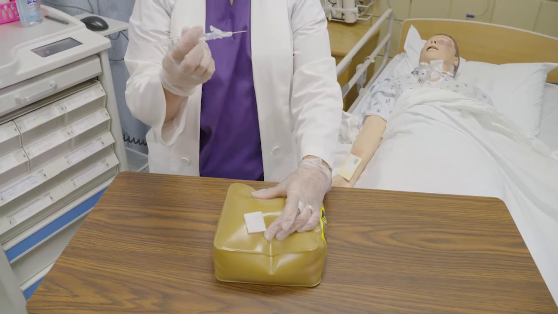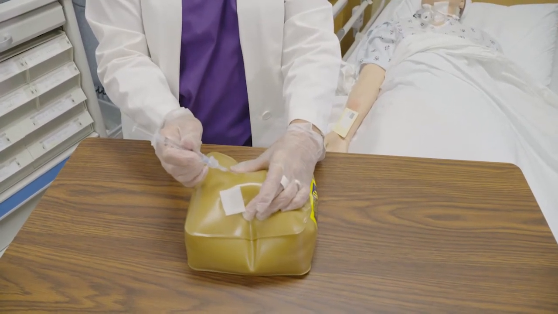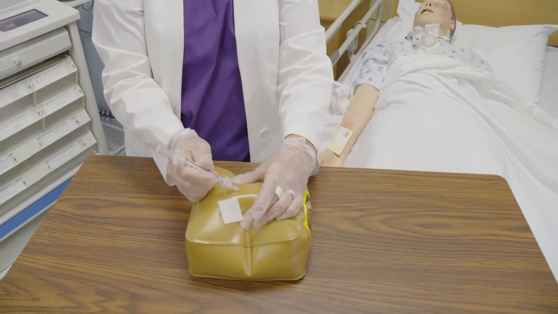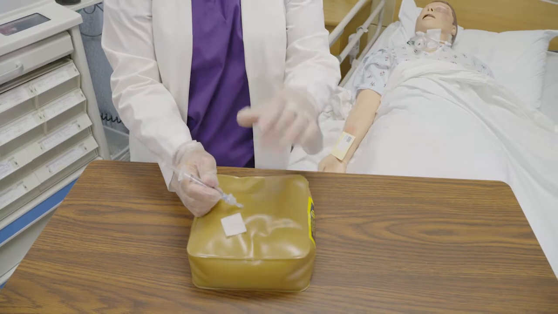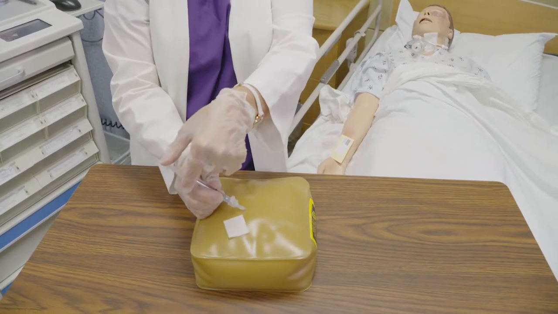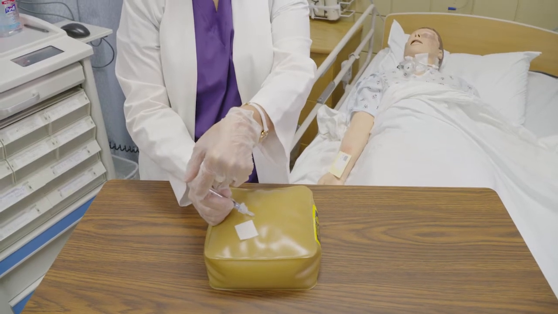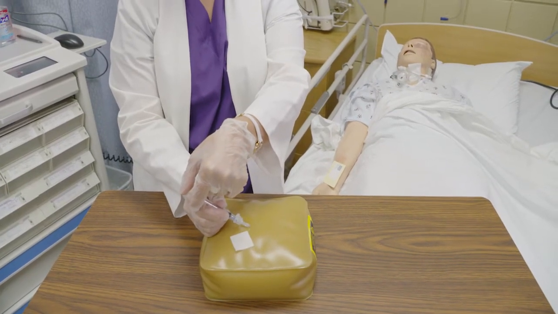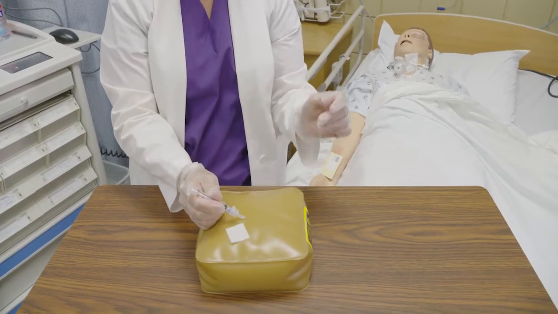Inject the needle slowly using a 45-degree bevel up. This ensures the medication is deposited into the subcutaneous layer. Let go of the pinch. Press the plunger down to inject the medication and wait 10 seconds. This allows the medication to disperse and decrease discomfort.